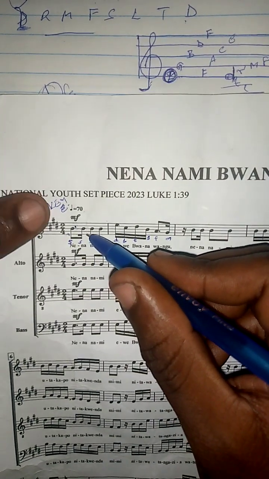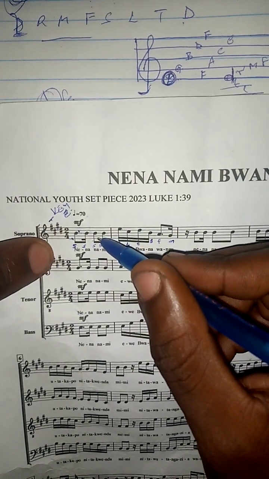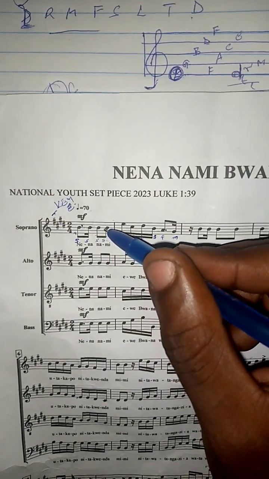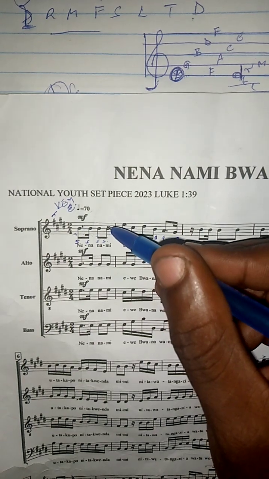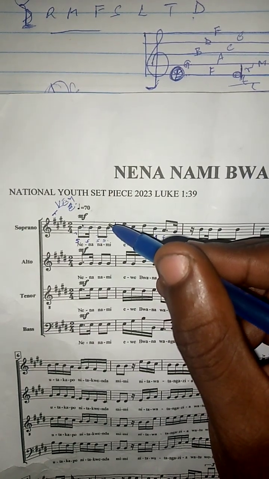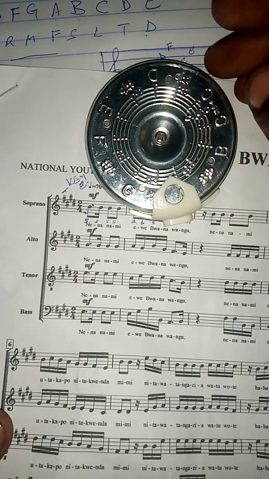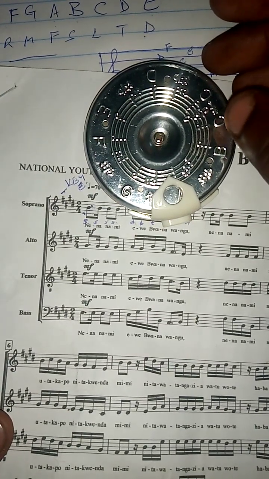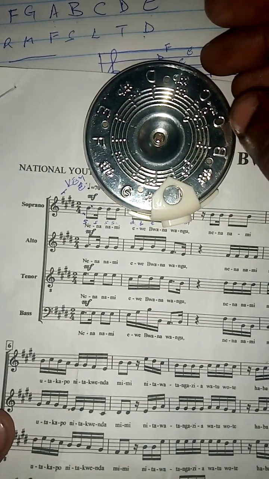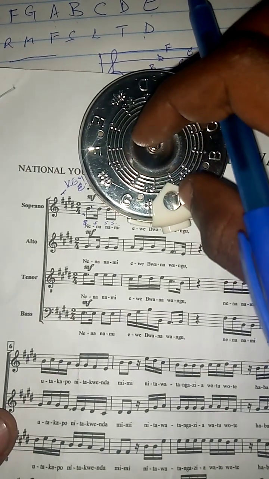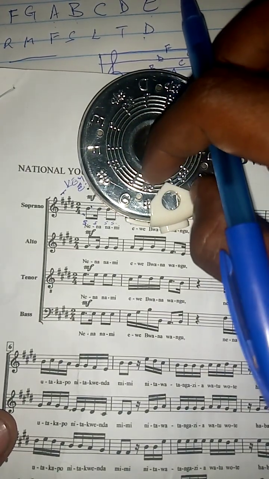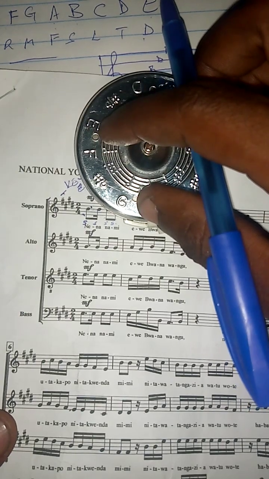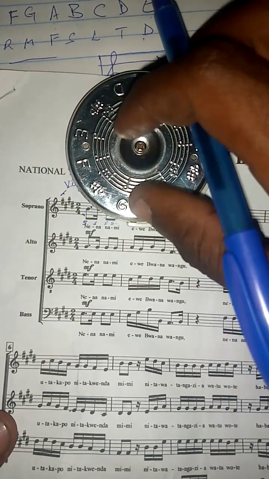So when we set our pitch to E, we said when singing you must have a pitch pipe or a piano. For now I will use a pitch pipe shown on the screen. So I will tilt this plastic object over here to match with my E. The E is over at this point.